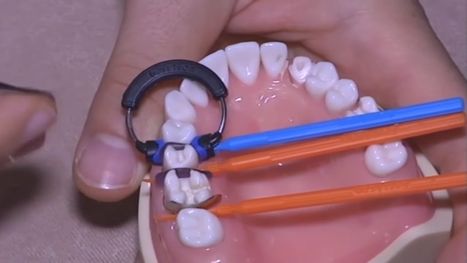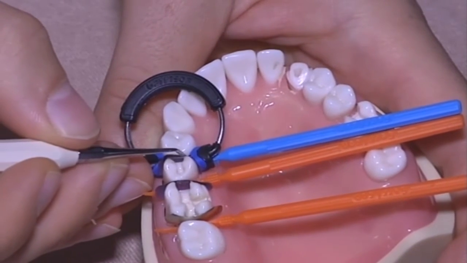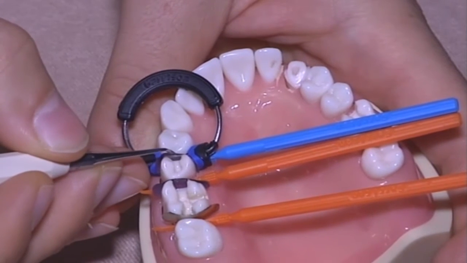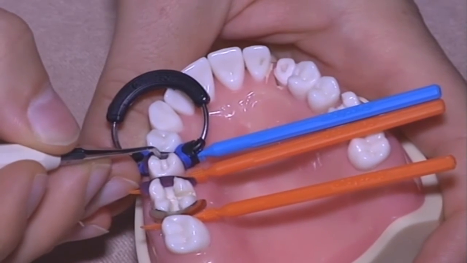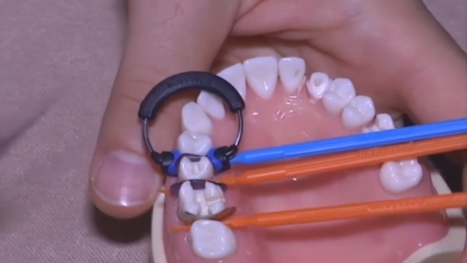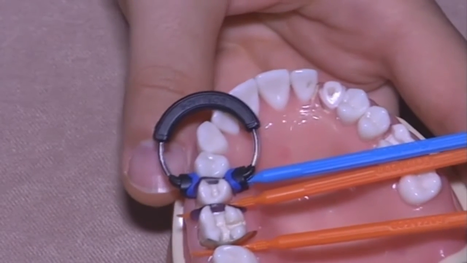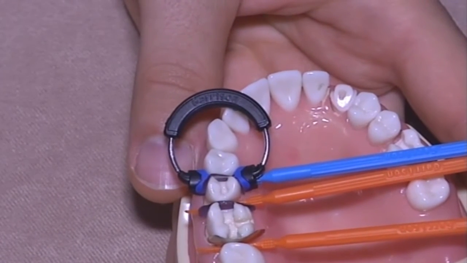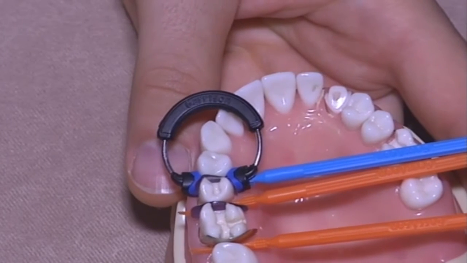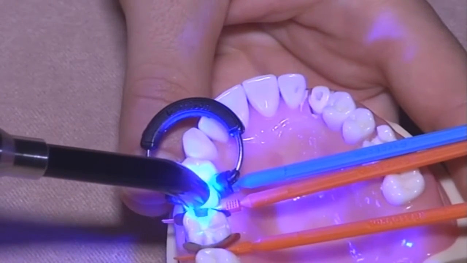And any matrix can simulate that perfectly. You have to do that with a thin spatula. And if you regulate the right amount of composite, you will obtain a very, very, very thin interproximal wall. Light curing.